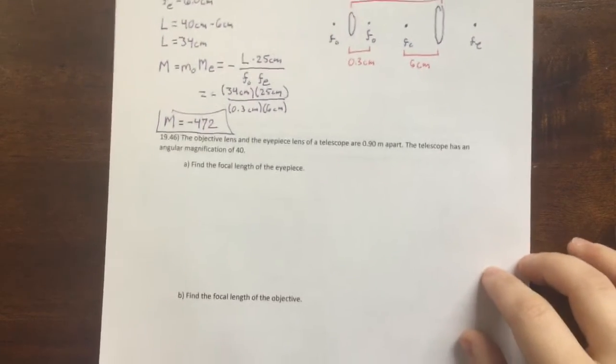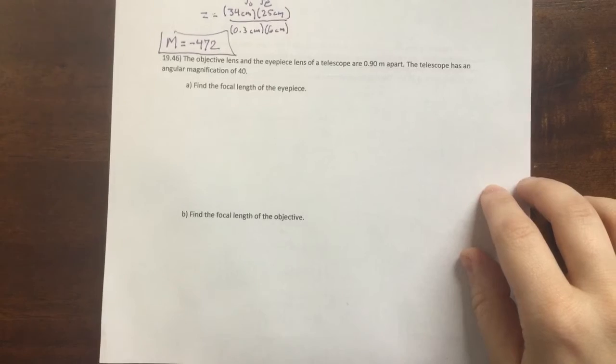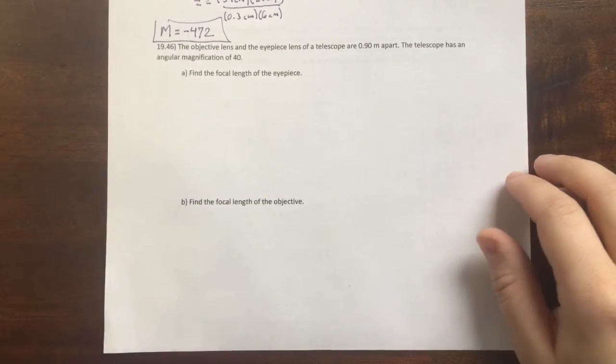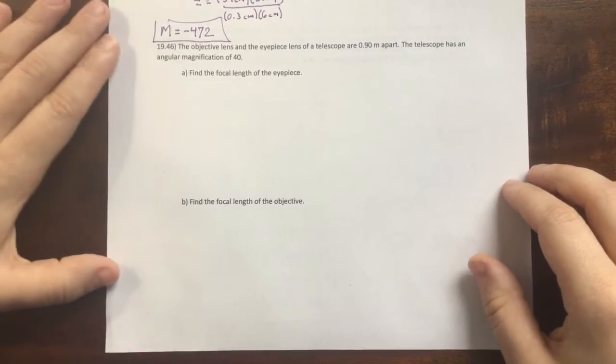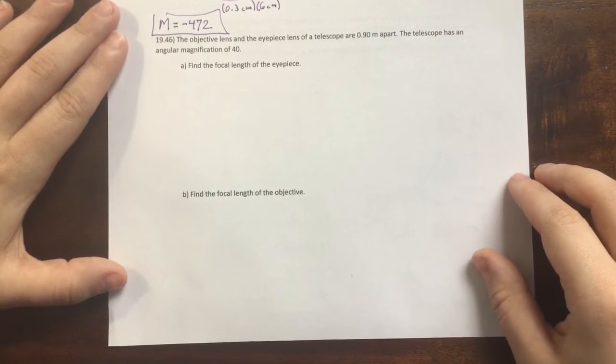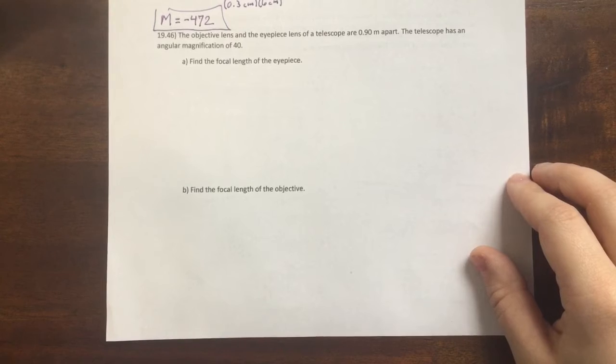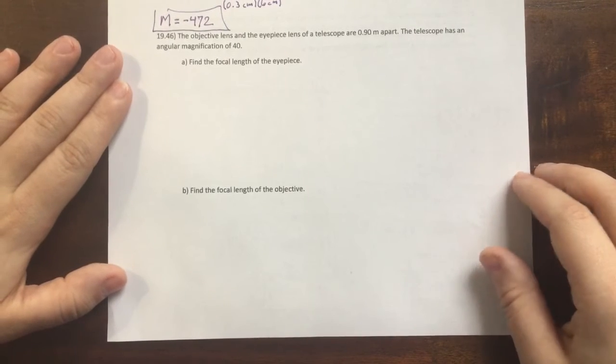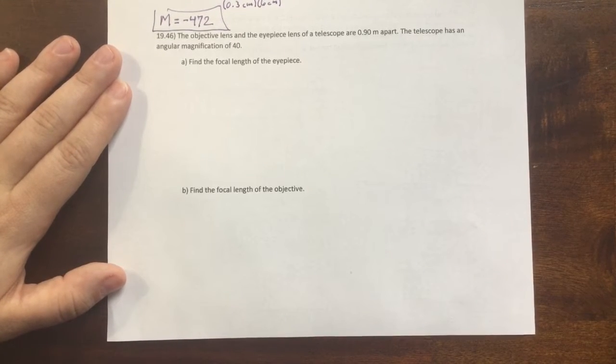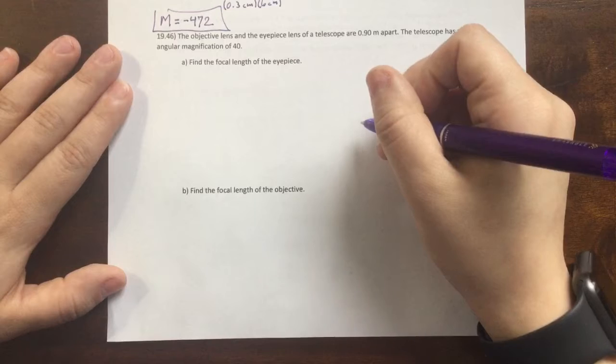Now let's get to telescopes. The objective lens and the eyepiece of a telescope are 0.9 meters apart. The telescope has an angular magnification of 40. Find the focal length of the eyepiece. Let's draw it.